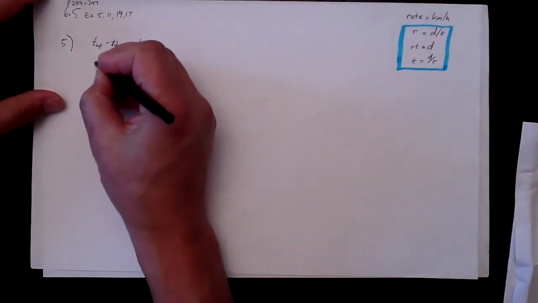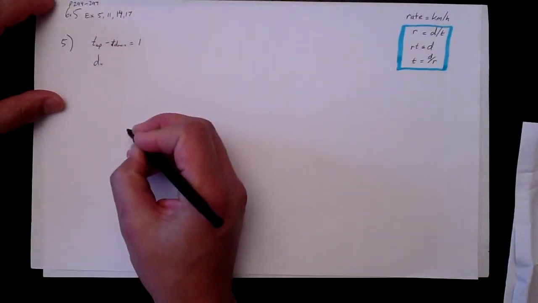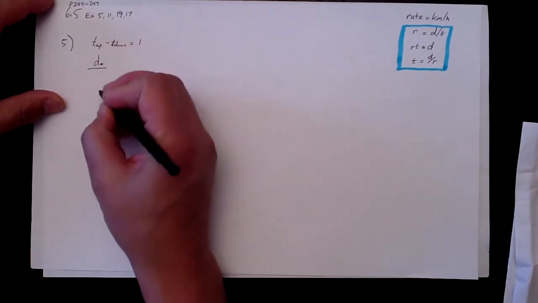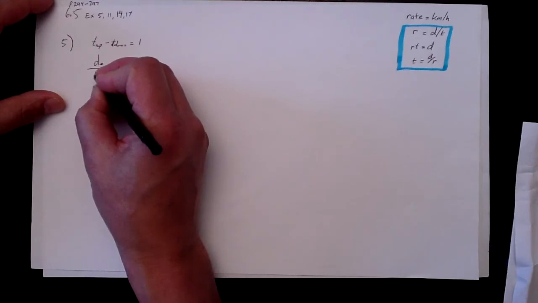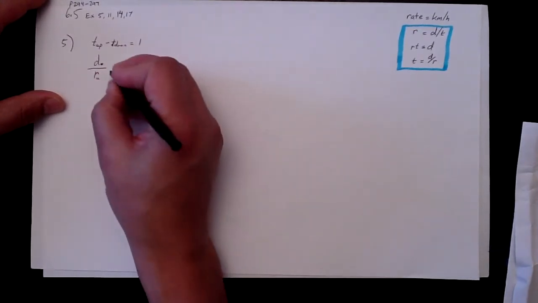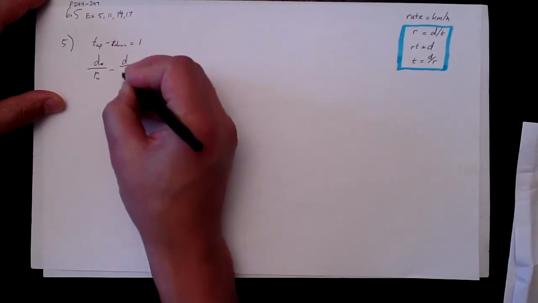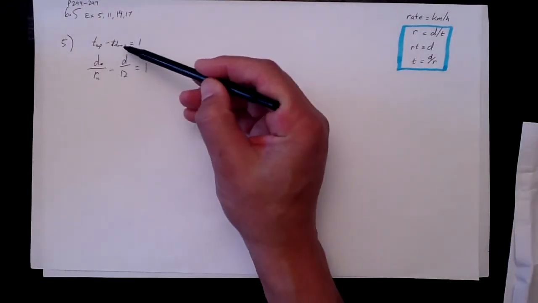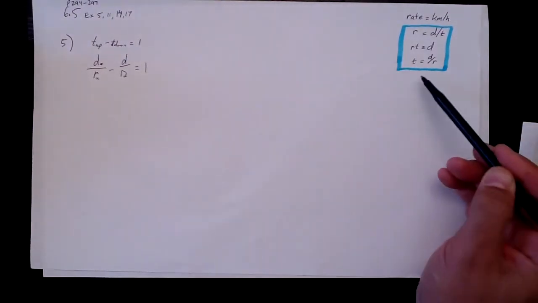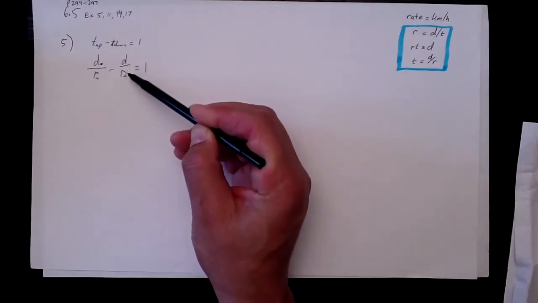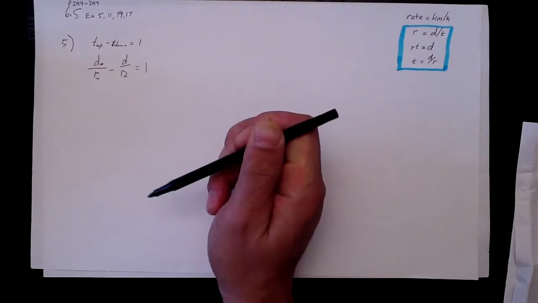So the distance over rate up the river minus the distance over rate down the river equals 1. Time up minus time down equals 1.